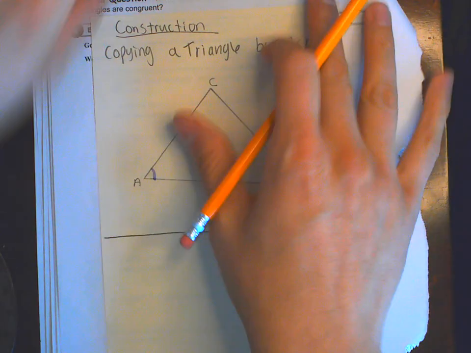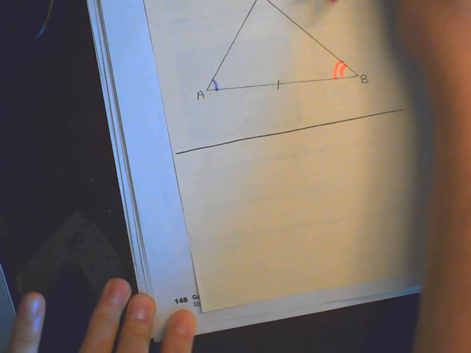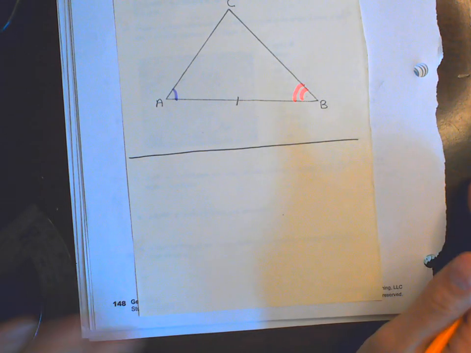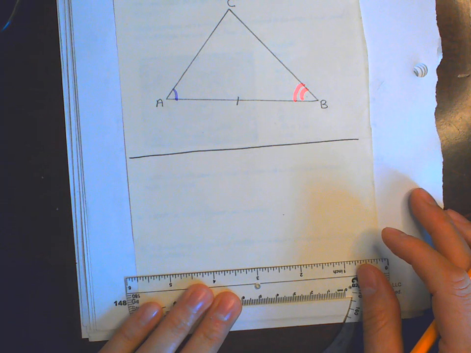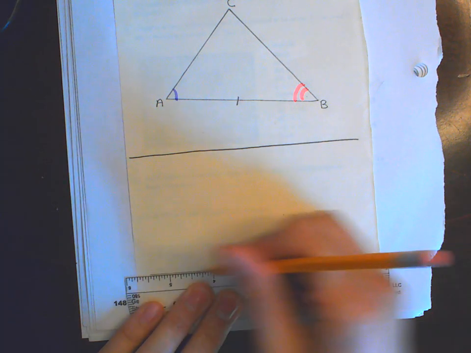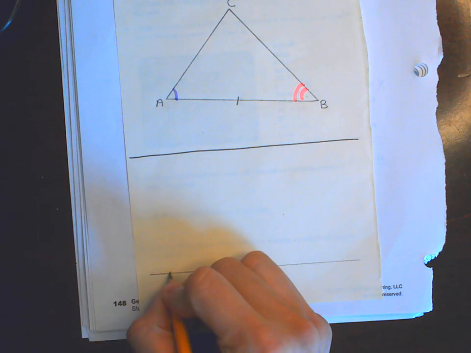In order to copy segment AB, sorry, my camera's moving a lot, trying to get some space in here. For segment AB, you're going to draw yourself a line that is visually bigger than AB. Just bigger. Pick a point, call that A prime.